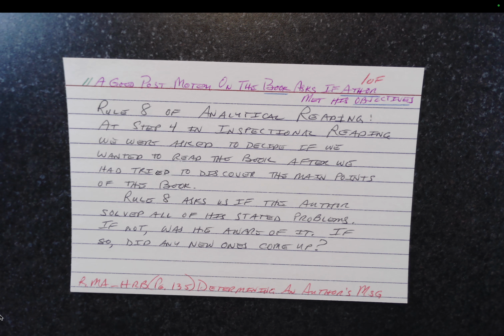And that is where we're asked to decide if the author solved all of his stated problems or not. Now, where did he get his stated problems? Adler says, well, step 4 in inspectional reading gave us his stated problems. I looked back, and that was where we're supposed to read the blurb on the dust jacket if the book had a dust jacket. So does that mean we don't get to do Rule 8 if the book didn't have a dust jacket? Somehow I think not.